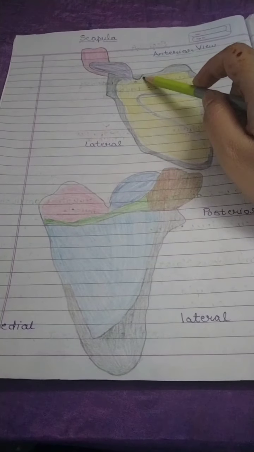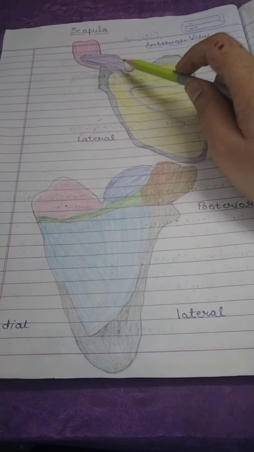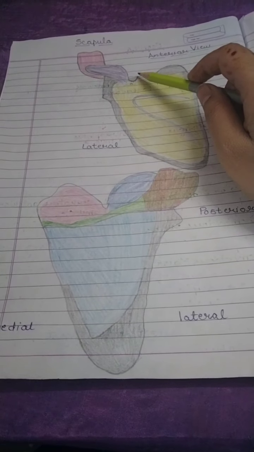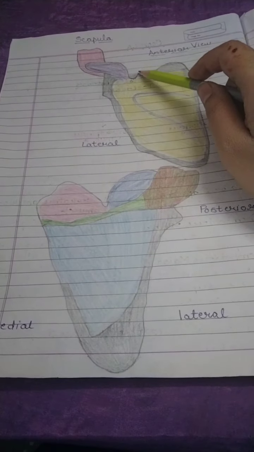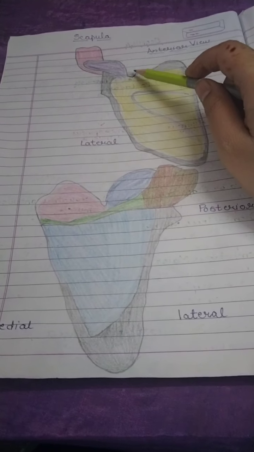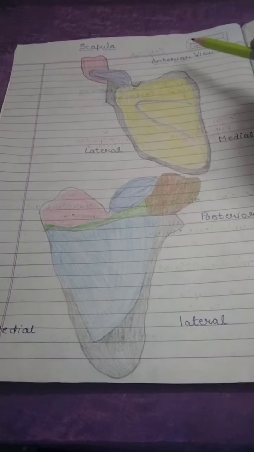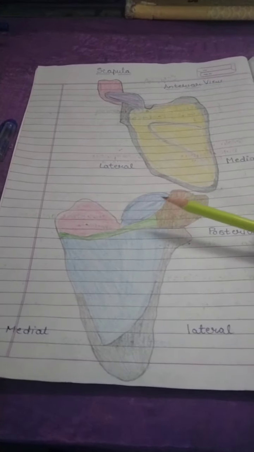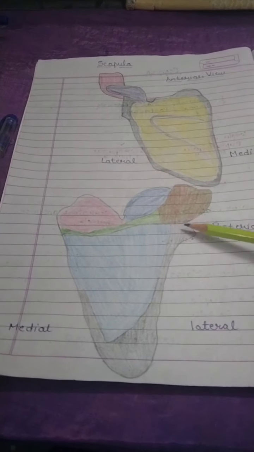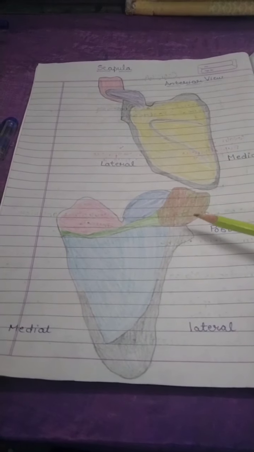This suprascapular notch gets converted into foramen due to the attachment of ligament, which is known as suprascapular ligament, converting it into a foramen through which suprascapular nerve passes. The notch between spine and the glenoid cavity also gets converted into foramen due to the presence of spinoglenoid ligament.